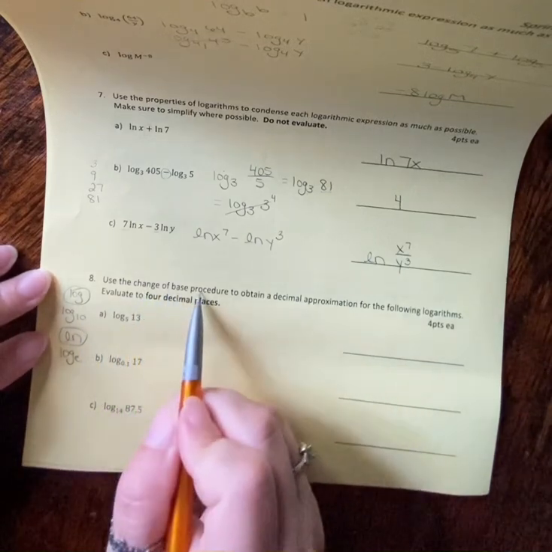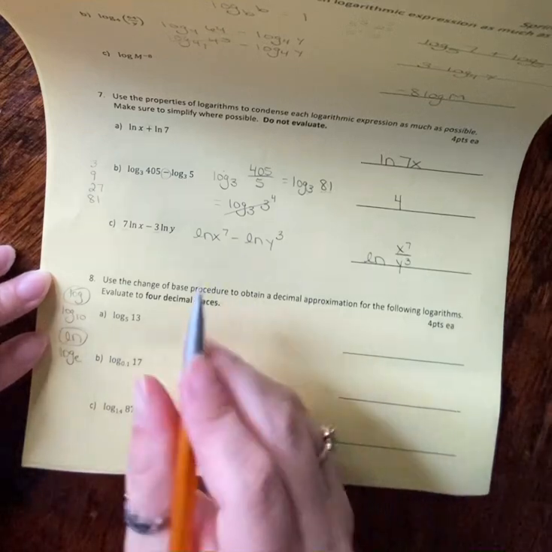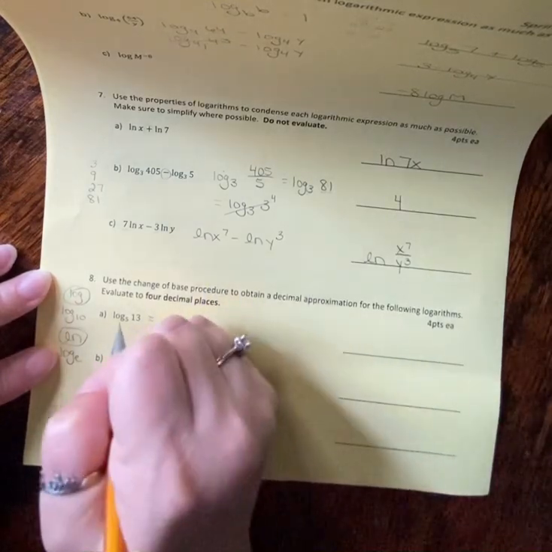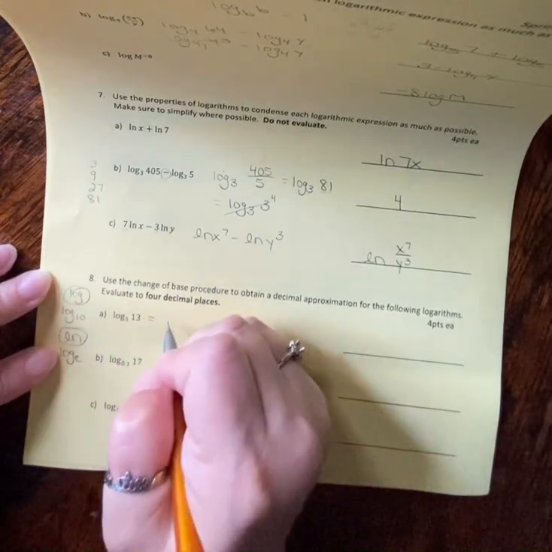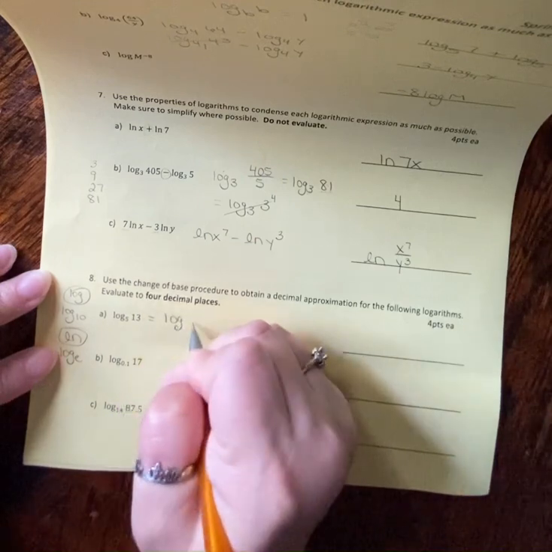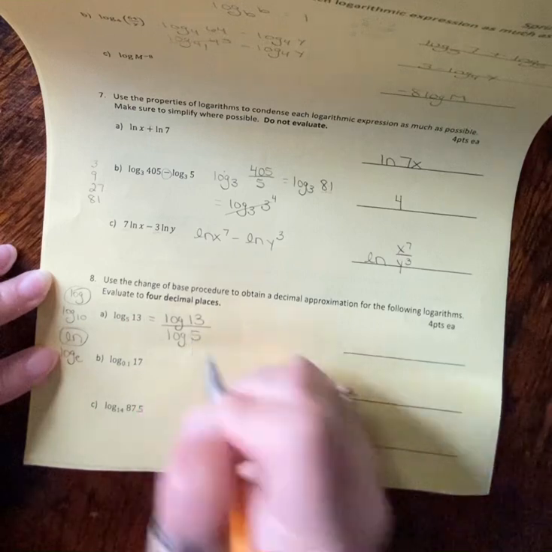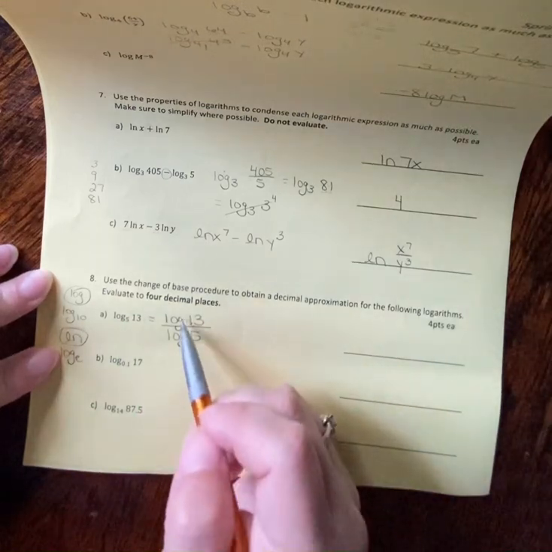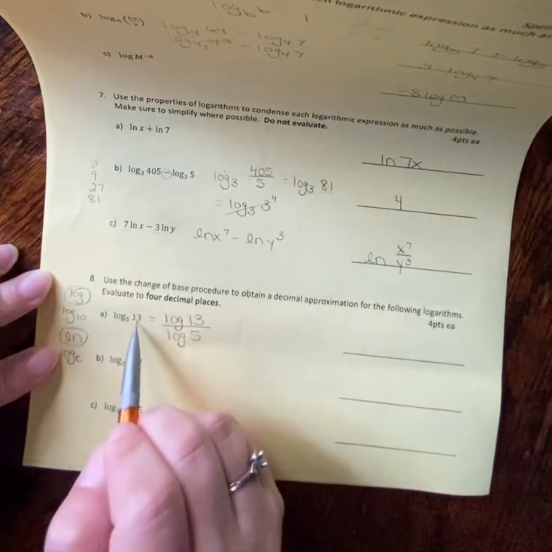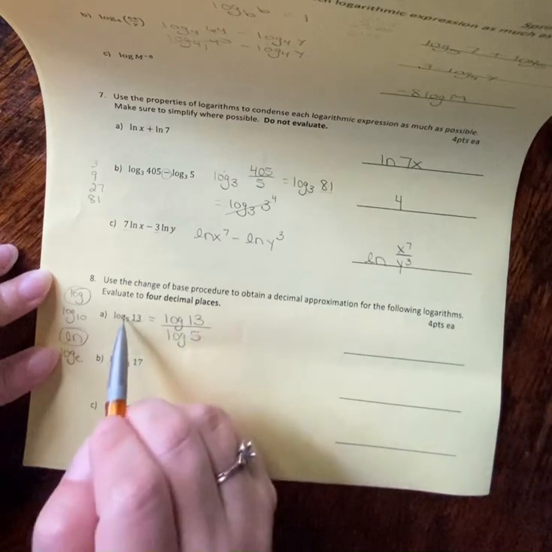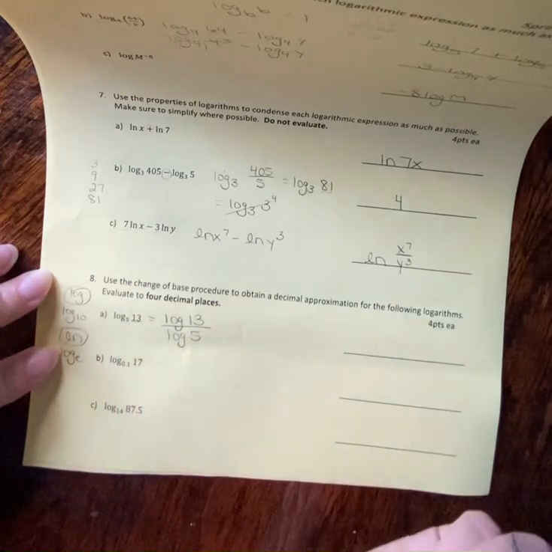Well, that's what the change of base procedure allows you to do. Change of base procedure says that log base 5 of 13 is the same thing as taking log of 13 and dividing that by log of 5. So these are the common logs, and I did what I was taking the log of on top, and log of the base on bottom.